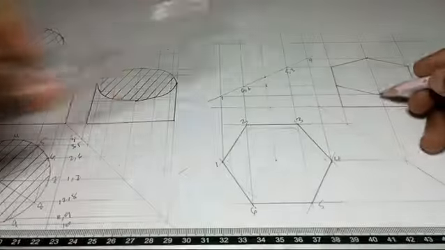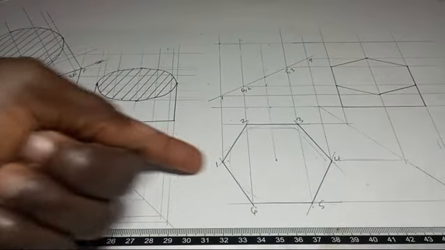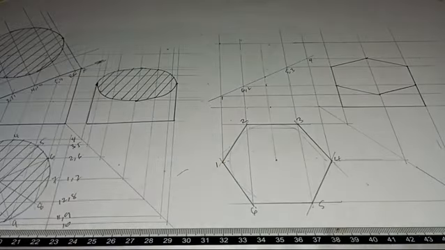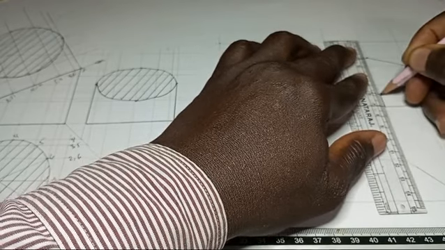And don't forget that we need to thicken this place because this edge is shown, because we are actually viewing it from this side. When you view it from inside, you see this edge, which will be an edge from the top to the bottom. So you have to thicken this one here. You have to thicken it here.